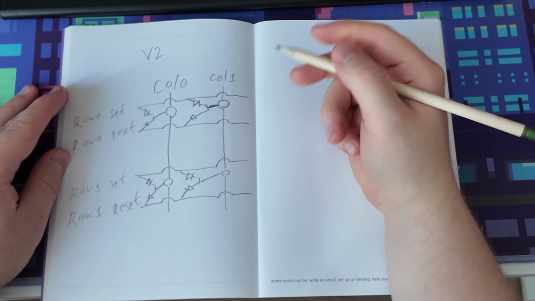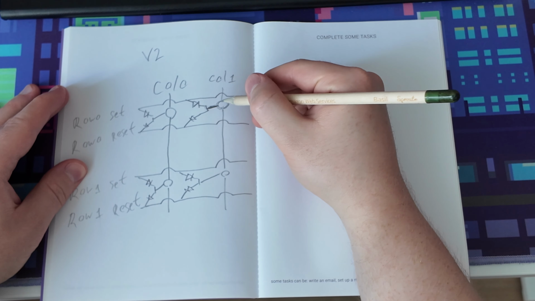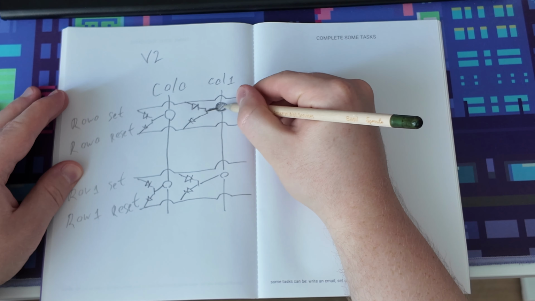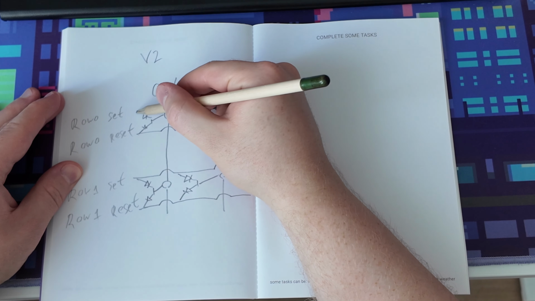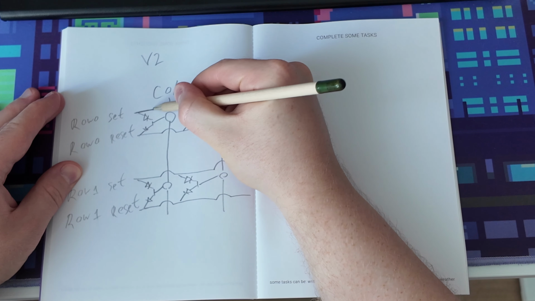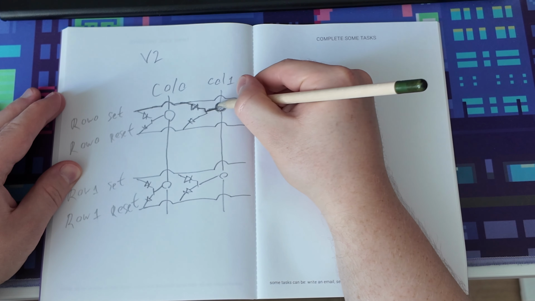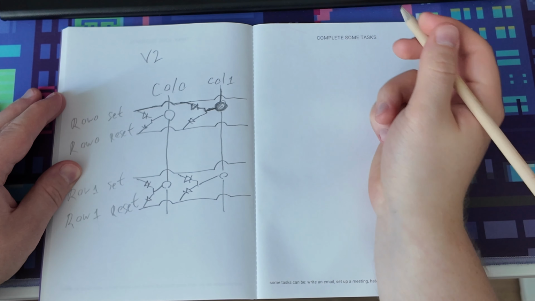So this way, again, let's say we want to fire column 1, row 0, this dot. The electricity goes through row set, goes through this diode to the dot and to the coil.